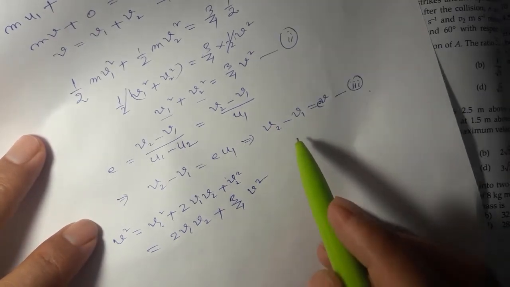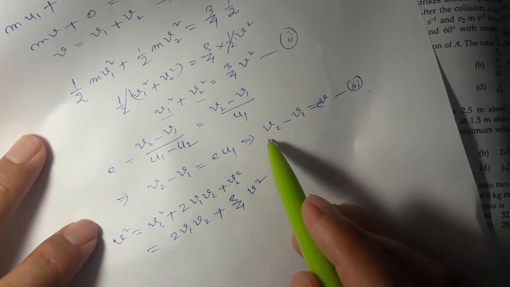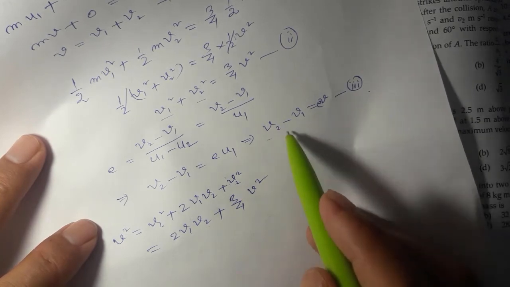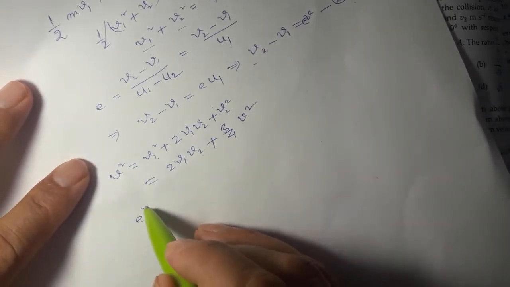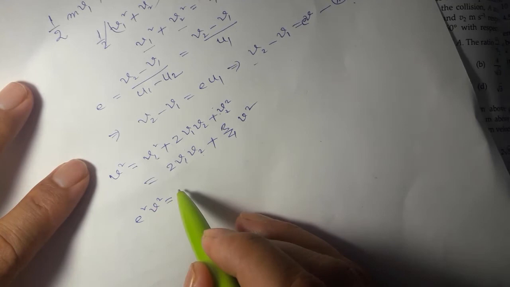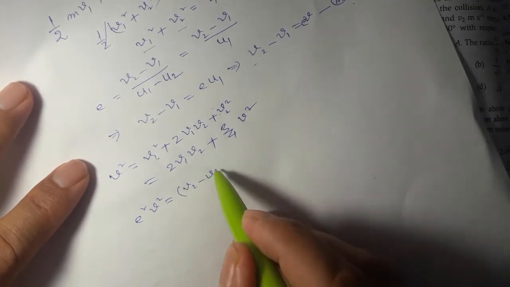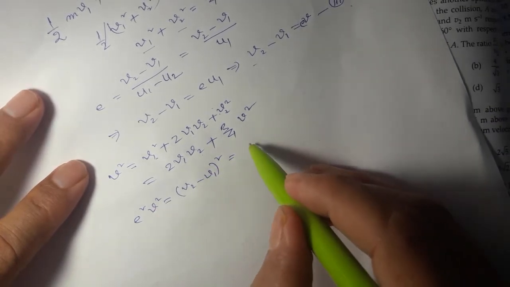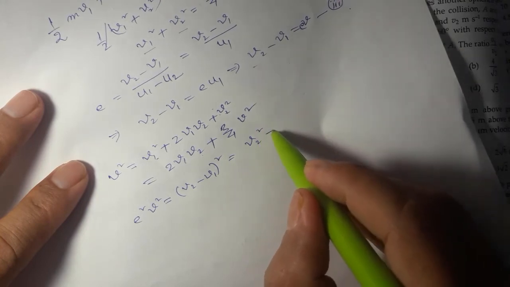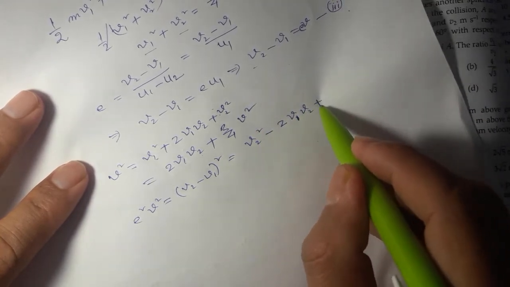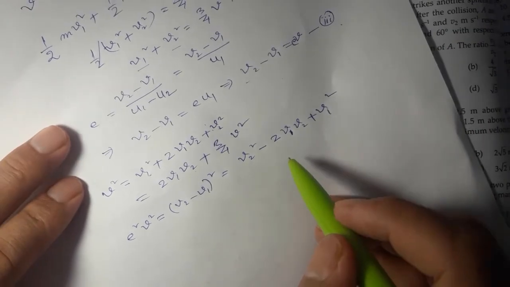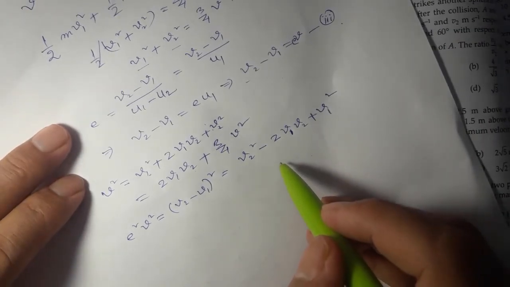And you have got one more equation, equation number 3. Let us do squaring one more time here. Squaring equation number 3, we get E square v square is equal to v2 minus v1 whole square. This is what you get.